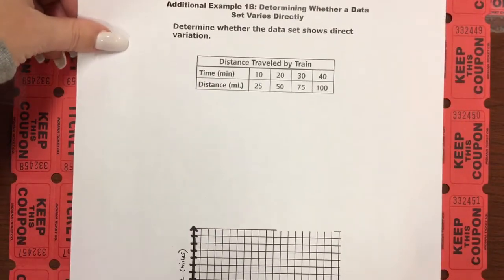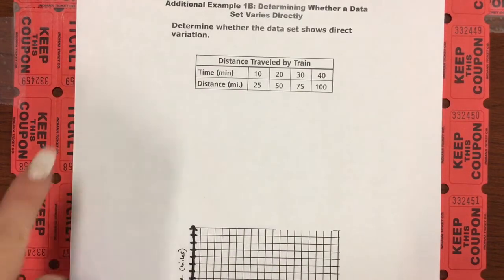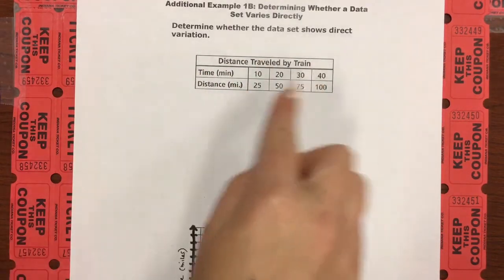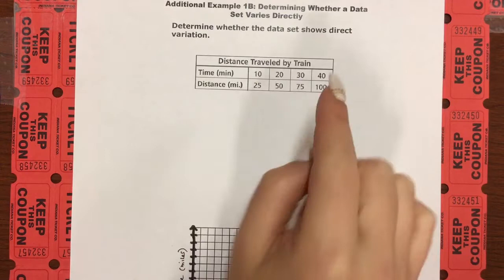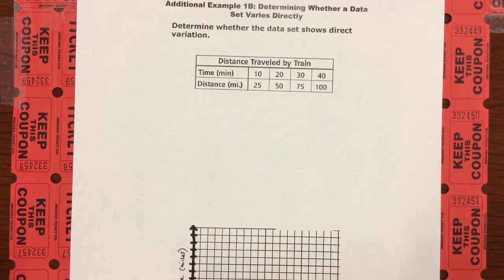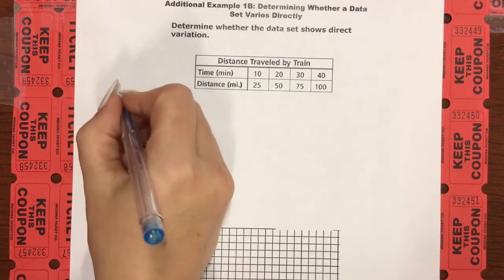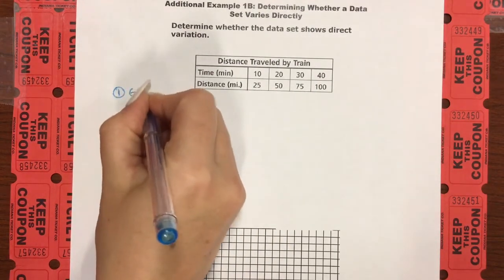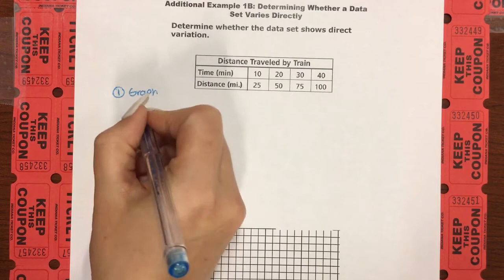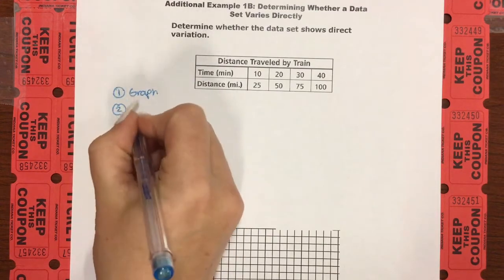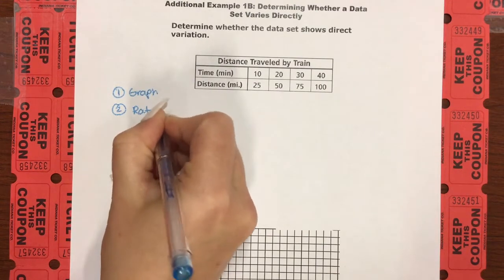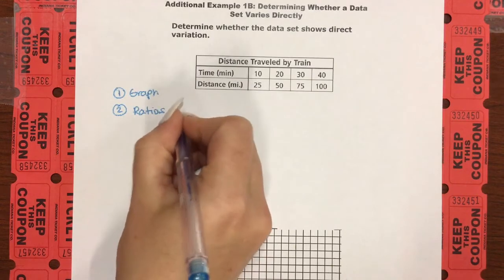We are going to be determining whether the data shows a direct variation. So we have distance traveled by a train. Here's the time in minutes, and here's the distance in miles. So the first thing that we're going to do is we're just going to graph this data. Okay, we're going to show this two different ways. We're going to graph it, and then we are going to look and see if the ratios have to be proportional.